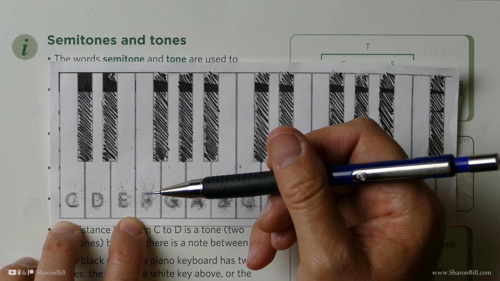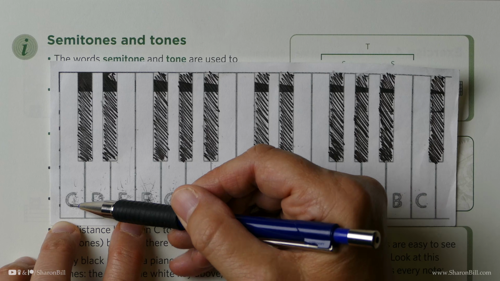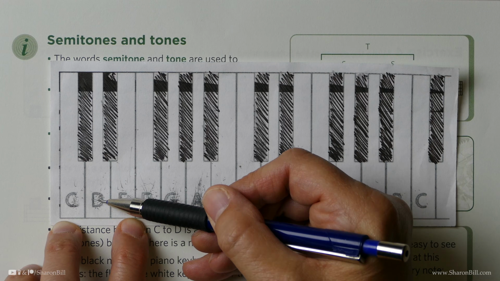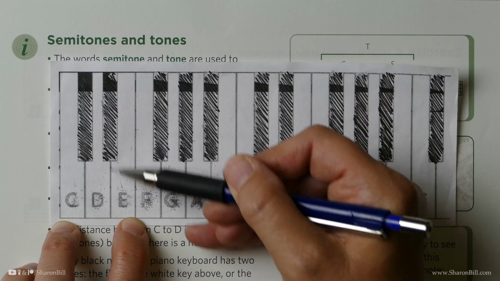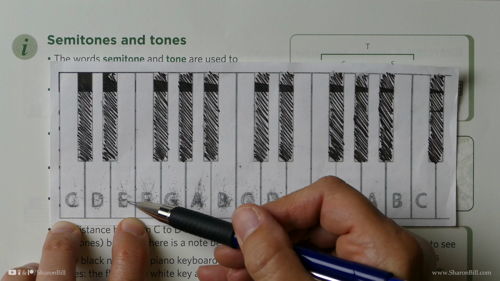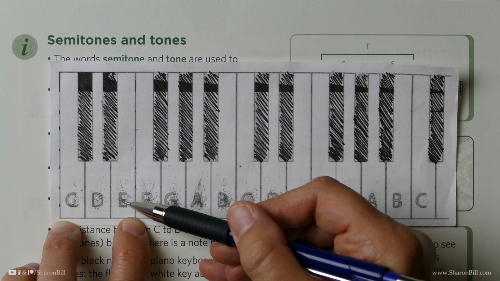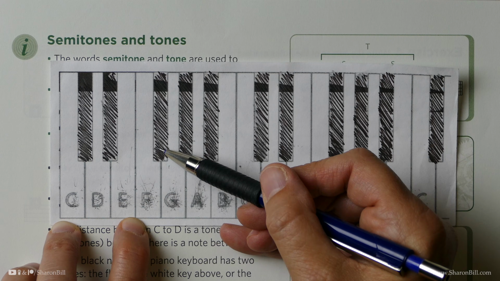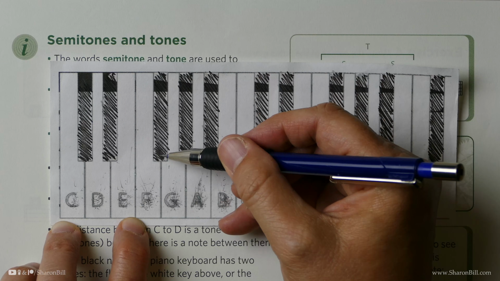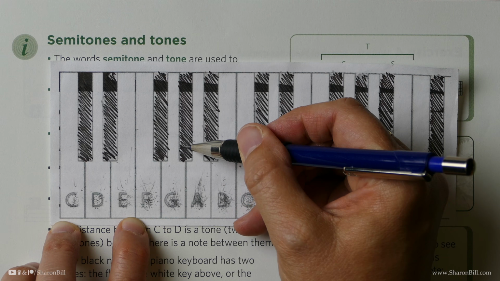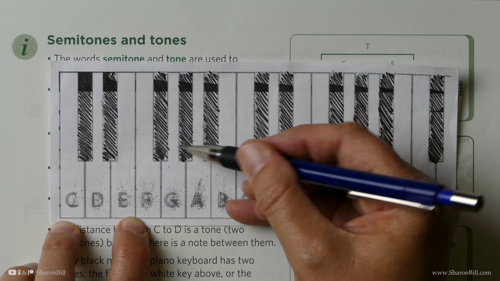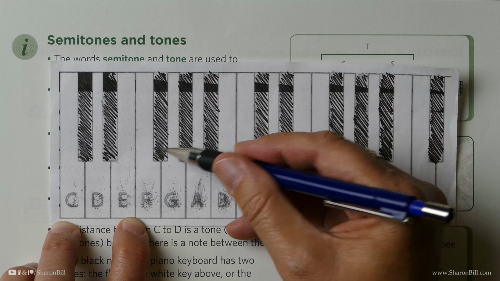And 2 halves make a full, so half and half is full. C to D is a full step, a tone. D to E is a full tone. E to F is not, because that's only 1 half step. We have to go half to make a full step, so E to F sharp. And so likewise, F sharp to G sharp is a full step, a full tone, because we have half a step to give us a full tone.